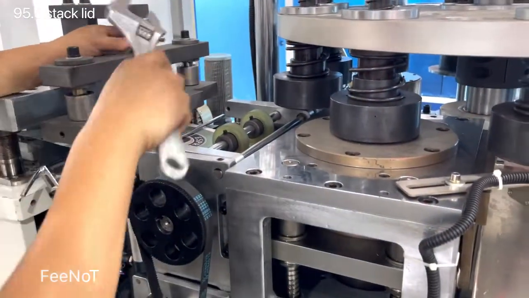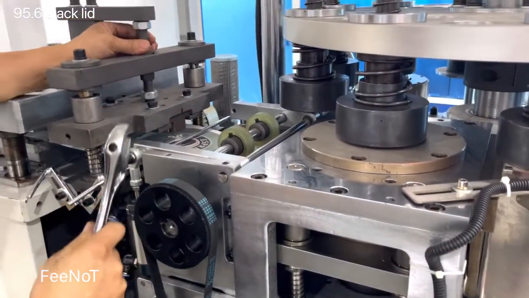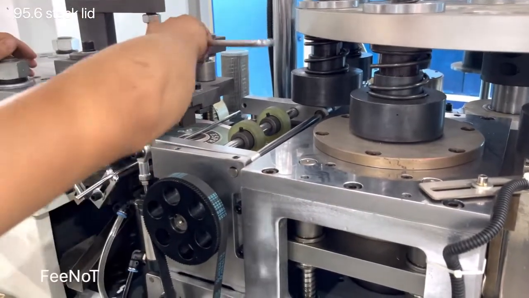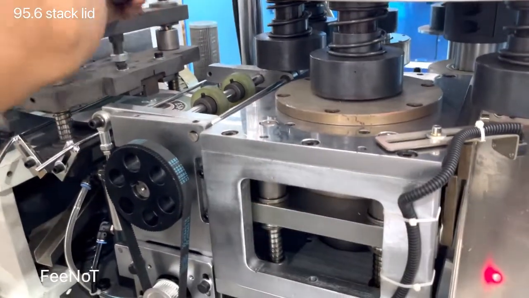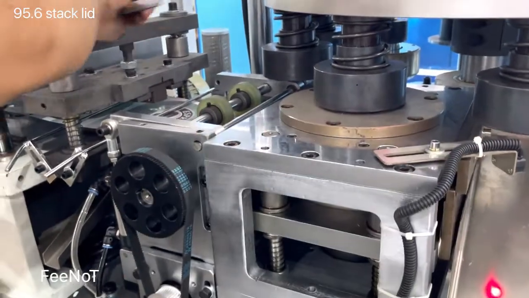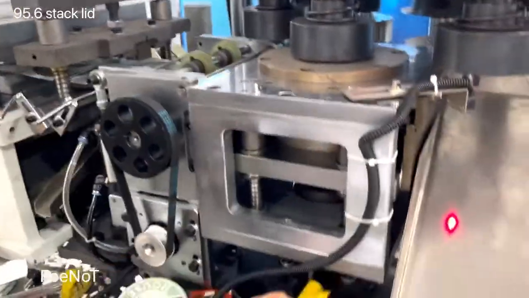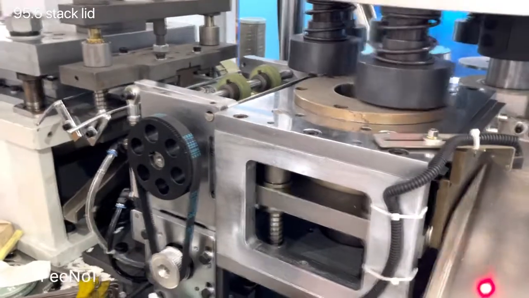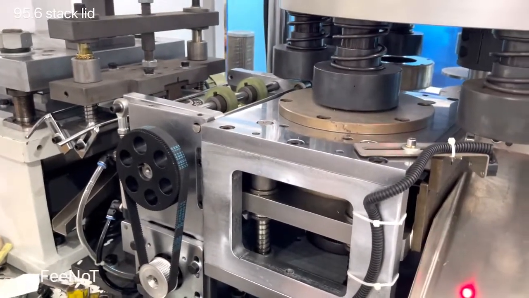We should lose the pressure. And let it not punch the hole. You see? Separate. Let it separate. After the finish adjustment, and then we can do it.